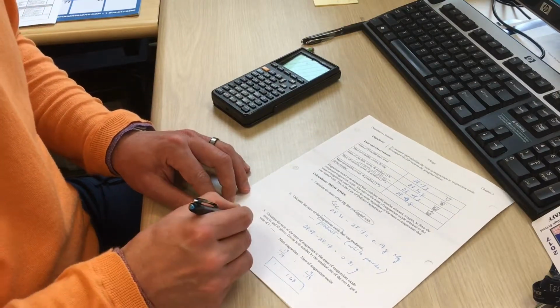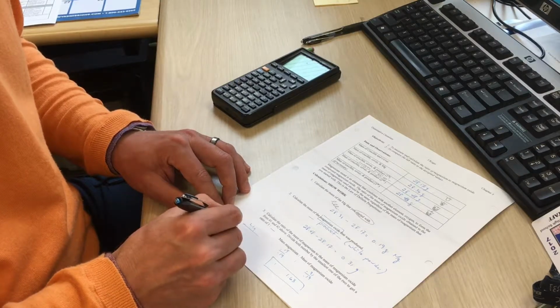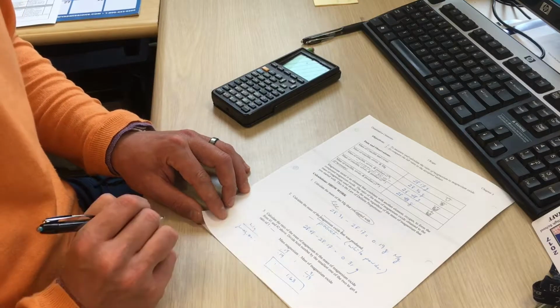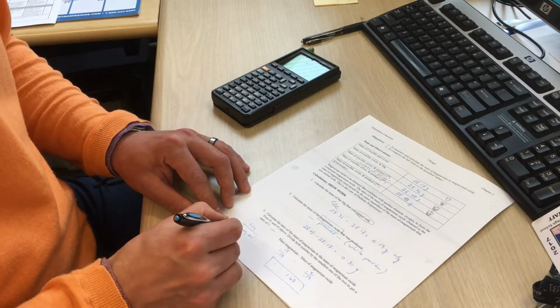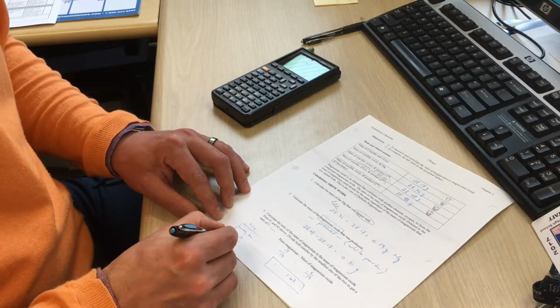We're going to take the mass of the magnesium and divide by the mass of the magnesium oxide. In this case, 0.19 divided by 0.31.